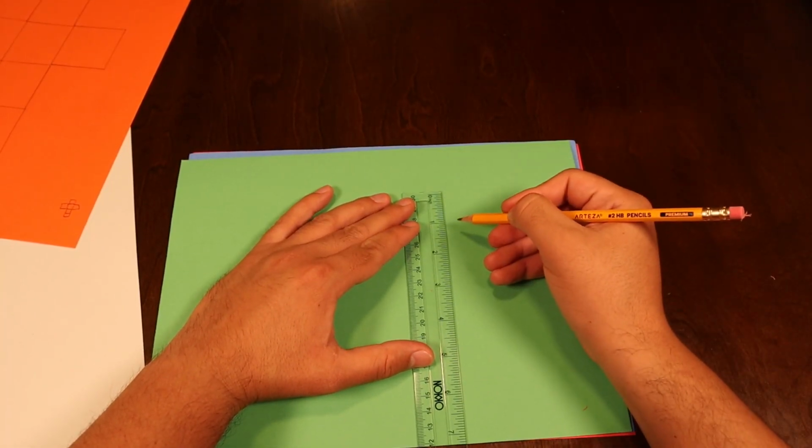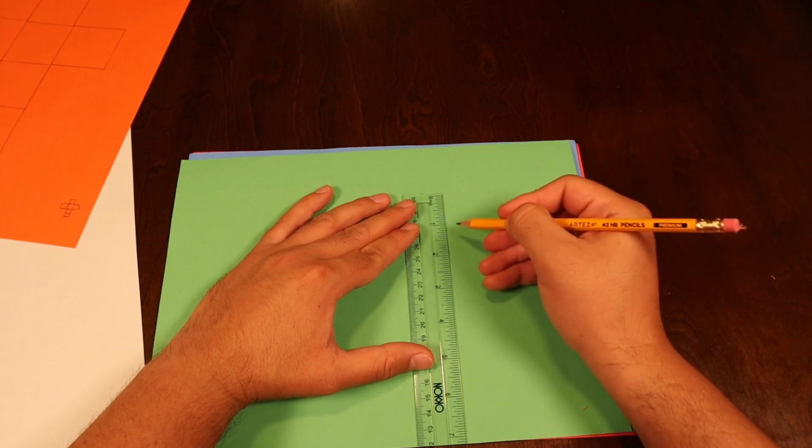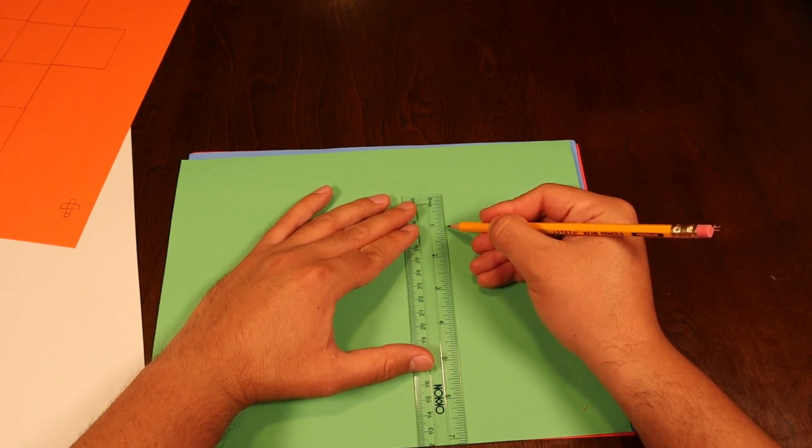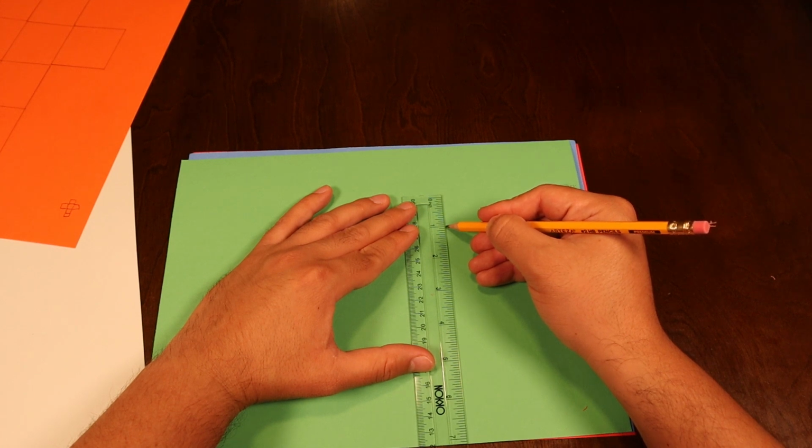Since we are drawing mostly rectangles at first, we are going to have different lengths.